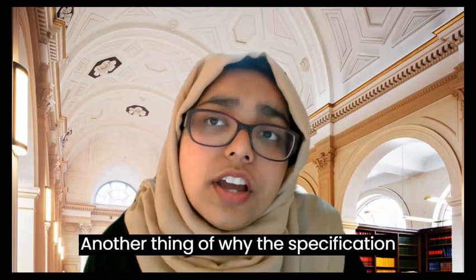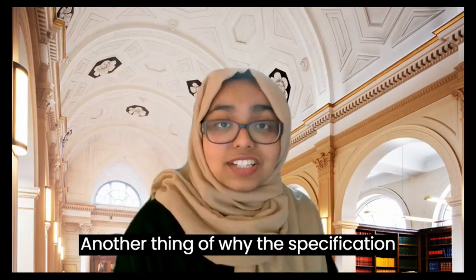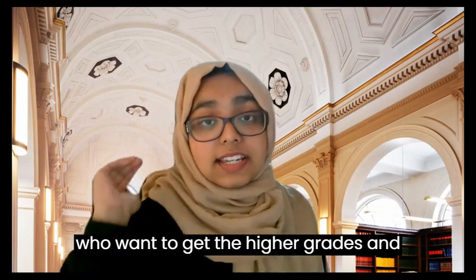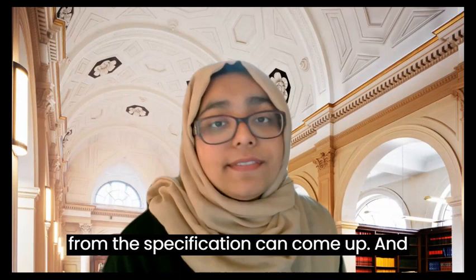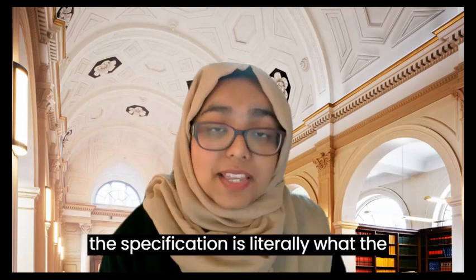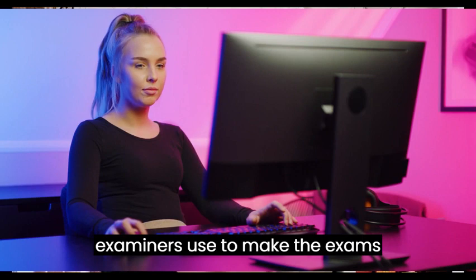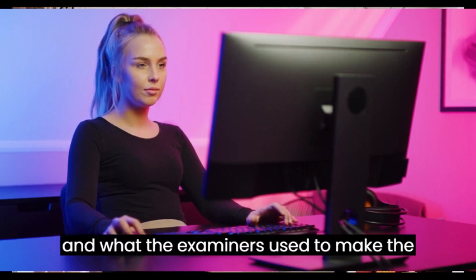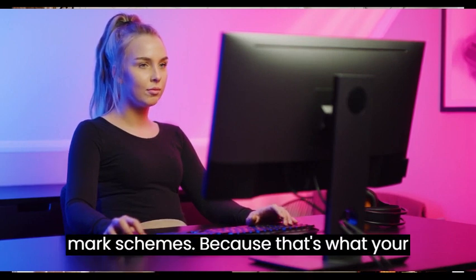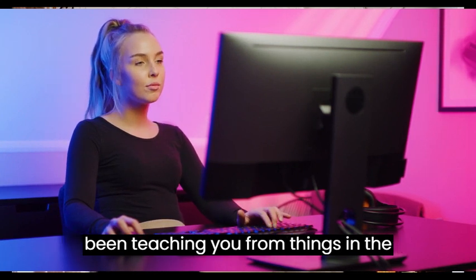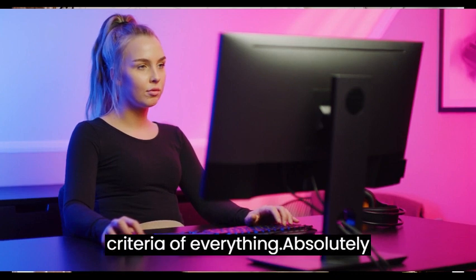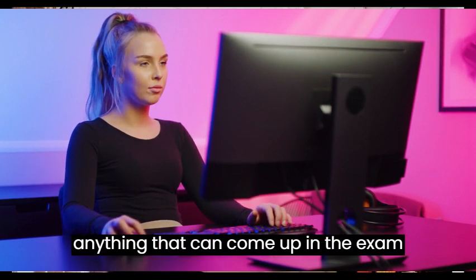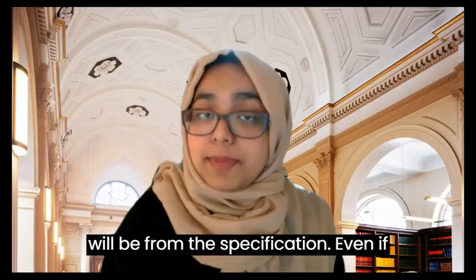Now, another reason why the specification is super important, especially for those who want to get the higher grades and get the level 9s, is because anything from the specification can come up. The specification is literally what the examiners use to make the exams and the mark schemes, because that's what your teachers have been teaching you. They've been teaching you from things in the specification, and this is the criteria of everything. Absolutely anything that can come up in the exam will be from the specification.